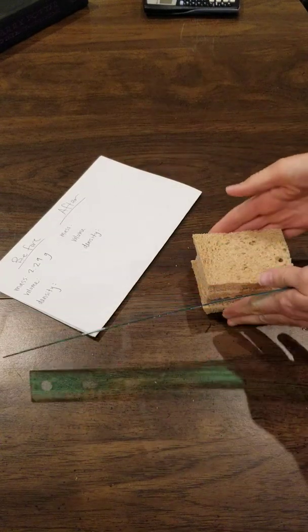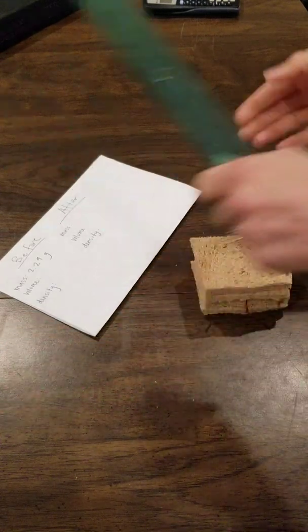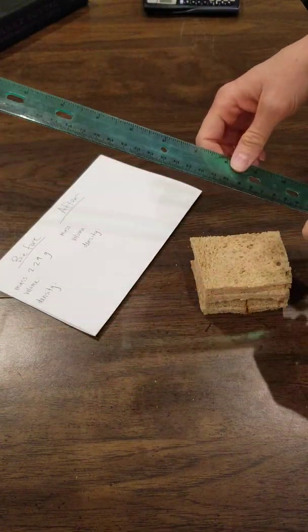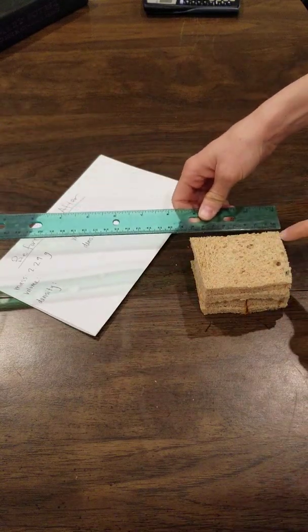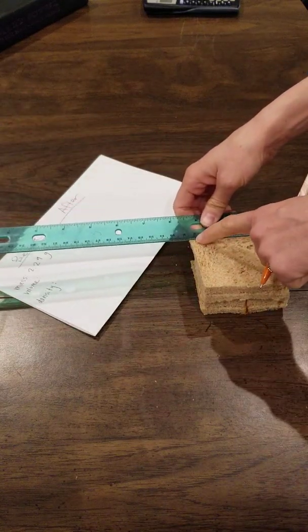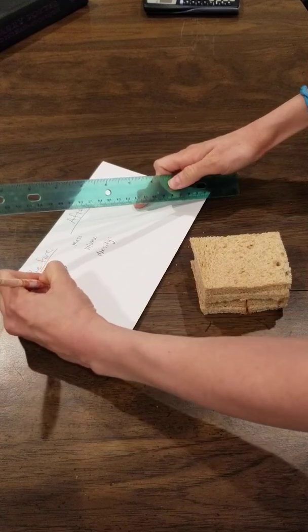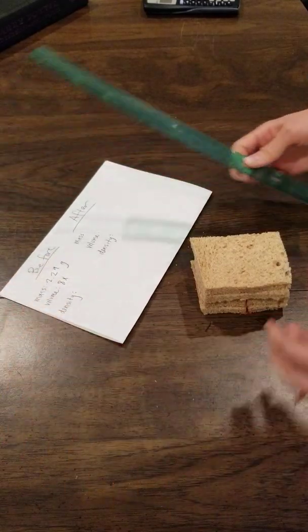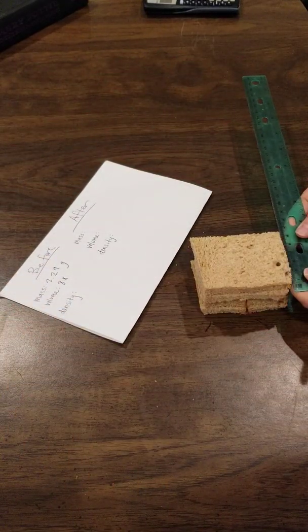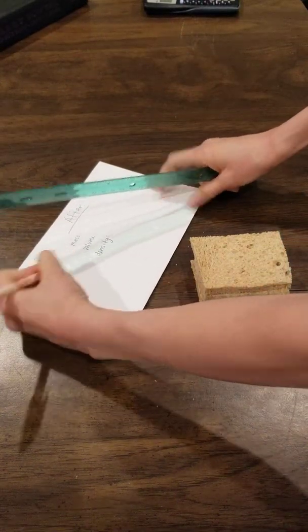Now, to calculate the volume, hopefully you remember that volume is length times width times height. So I'm simply going to measure the sides of my bread. Using centimeters, of course, because scientists never use inches. We don't like them. So this is about 8 centimeters by about 6 centimeters.